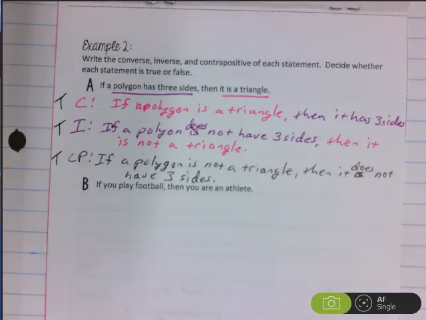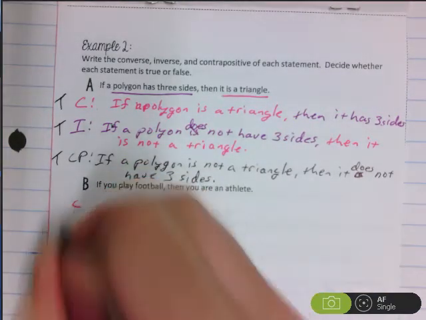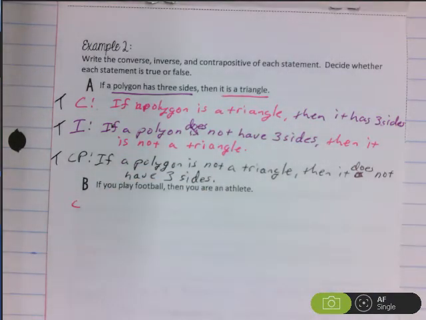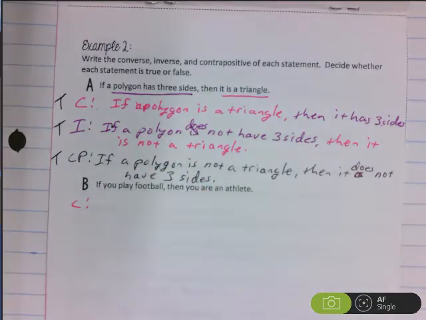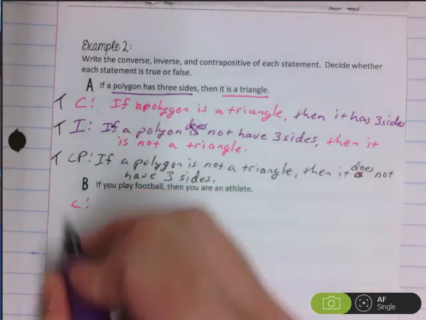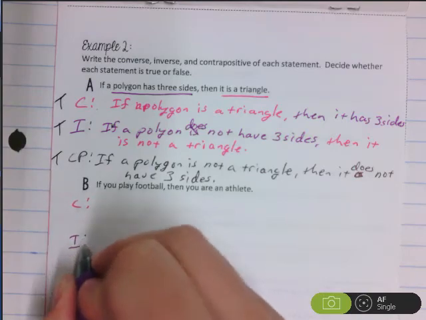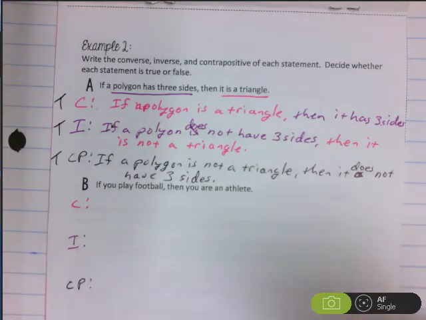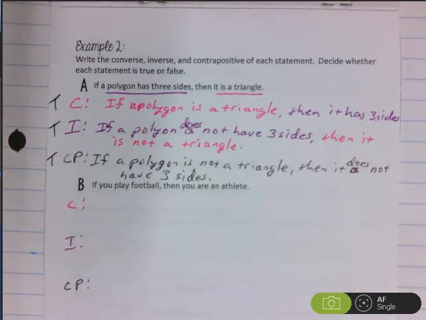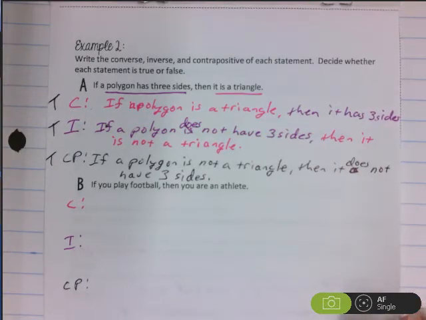Okay, let's do one more of these. We have if you play football, then you are an athlete. You're going to put your converse first, then your inverse, then your contrapositive. Okay, so you're going to work on those on your own. Bring those to class with you tomorrow. If you want to go ahead and pause there, I'm going to move on to the next section. So then you can rejoin whenever you're ready.